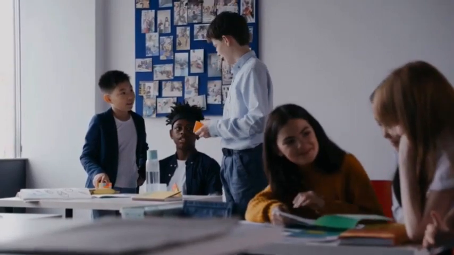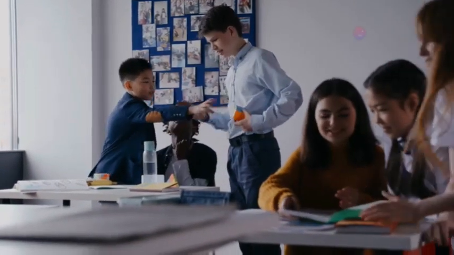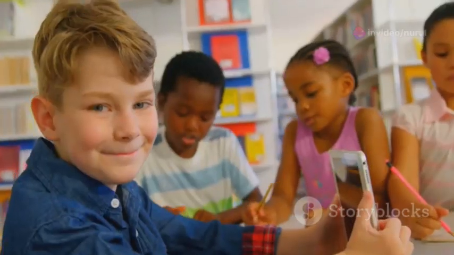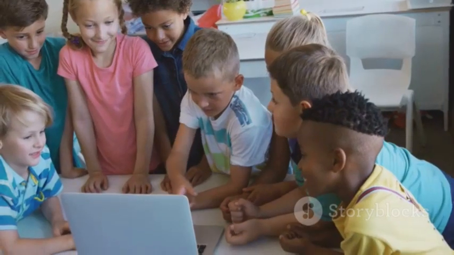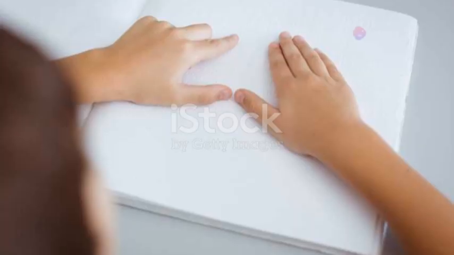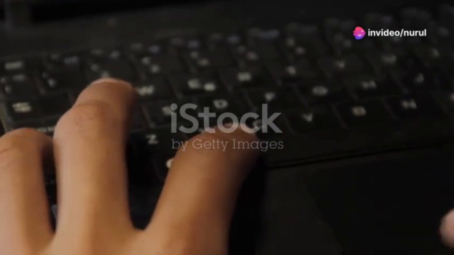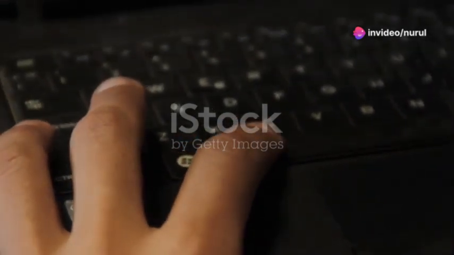Instead of a traditional lecture, the teacher divides students into diverse groups, each assigned a different civilization. Each group includes students with varying learning styles and abilities, including a student with a visual impairment. The teacher provides each group with a variety of resources, including texts, maps, timelines, and images. The student with a visual impairment receives tactile maps, large print texts, and audio descriptions of the images.